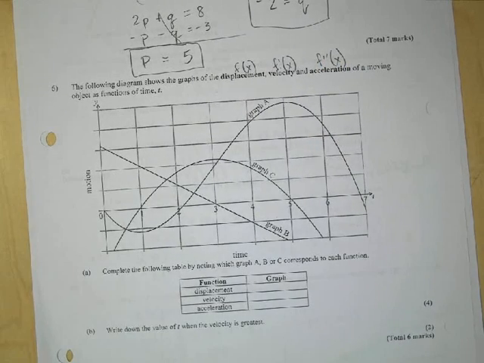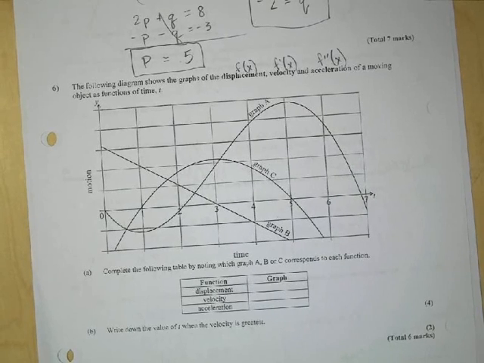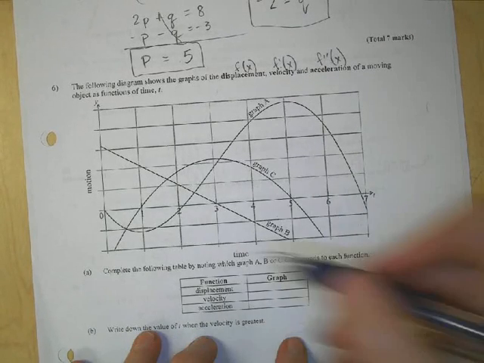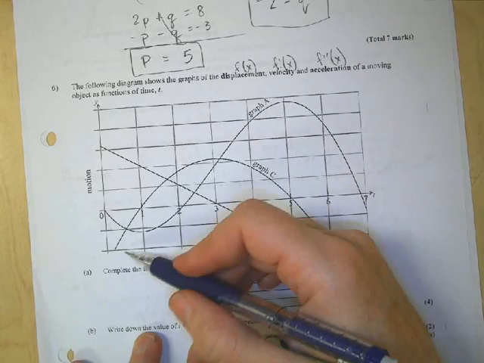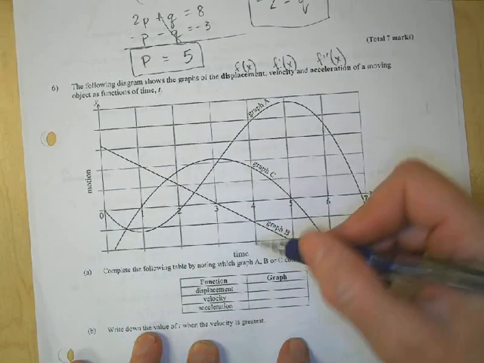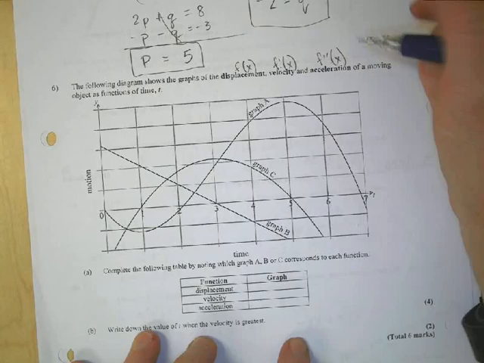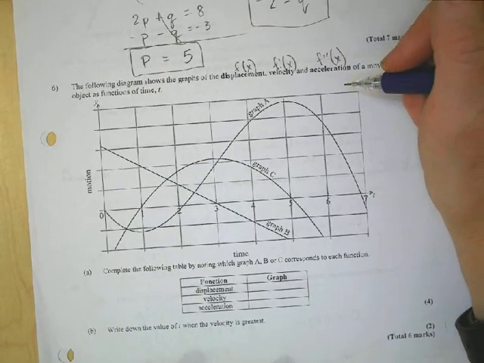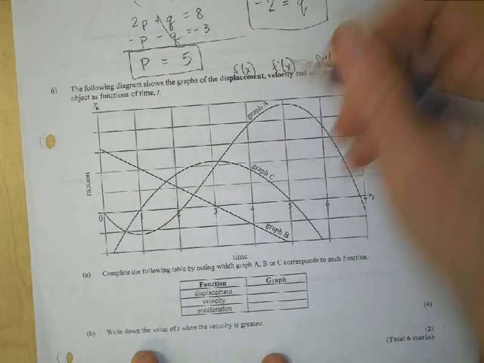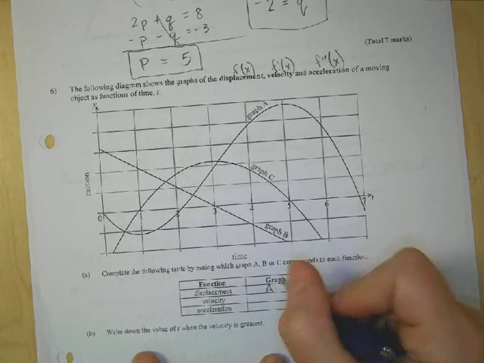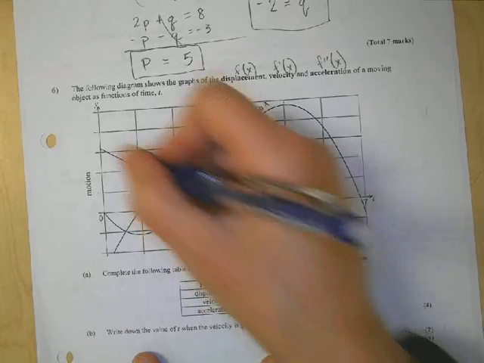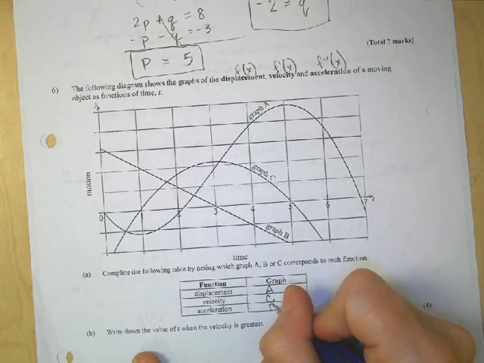So if I look at these and I think about it, I can kind of tell just by the shape which one is the original function and which are the derivatives, because they get simpler as they go down. This one looks like a cubic, this looks like a quadratic, x squared, and this looks like a line. So I think it's pretty safe to say that the displacement is A, the velocity is C, and the acceleration is the line, which is B.